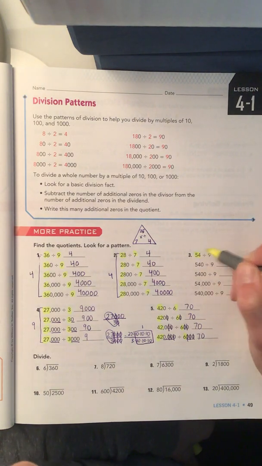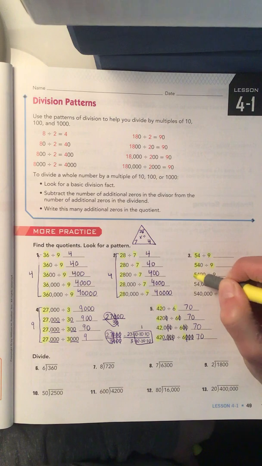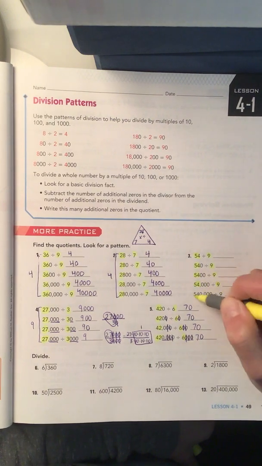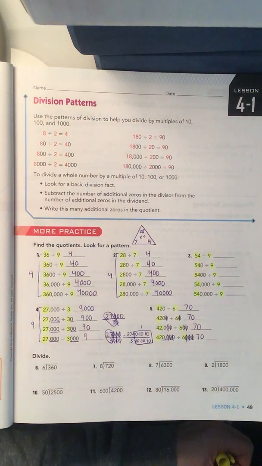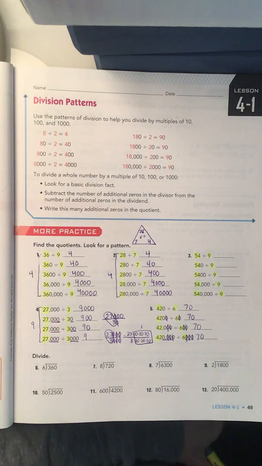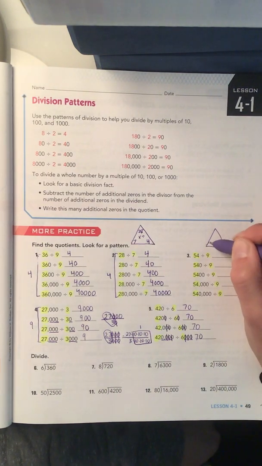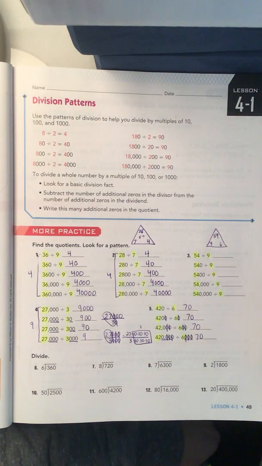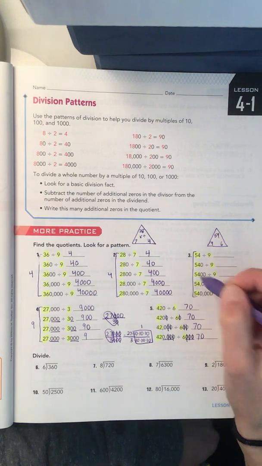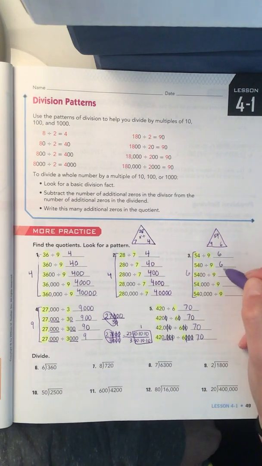Okay. If you're joining me again, I'm highlighting my fast fact. And that's kind of a tricky one. 9 times what makes 54? Pull out your fast facts. It's going to be 9 times 6. So I know for all of these, I'm going to be using that factor of 6.